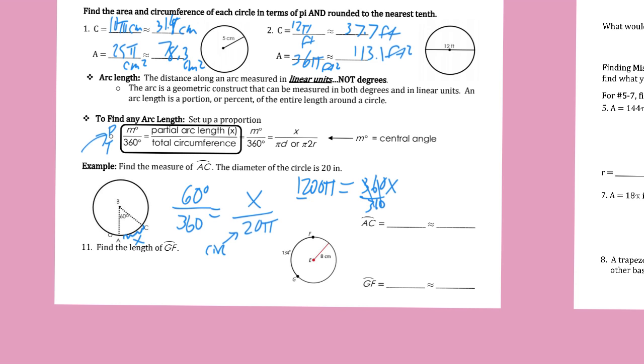The most precise way to do it is to reduce the fractional coefficient of pi. So you can use the fraction key in your calculator. You can write 1200 over 360 and reduce it, and I get 10/3. And you label that in terms of inches. For the exact answer, you could divide 1200 by 360 and get 3.3 repeating, so I will accept 3.3 pi inches.